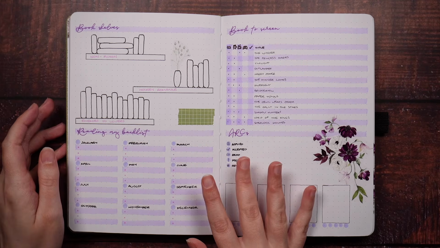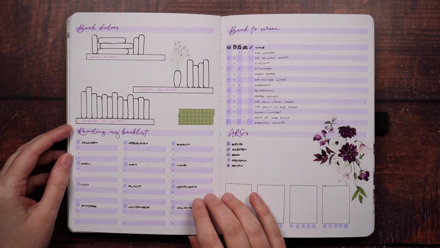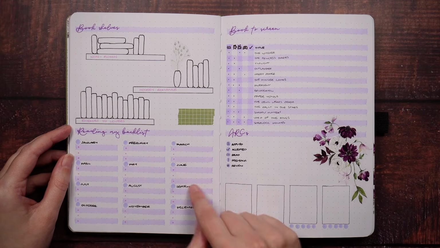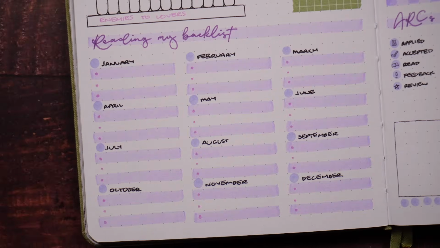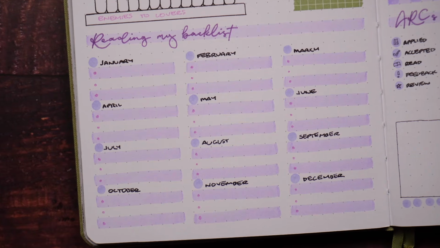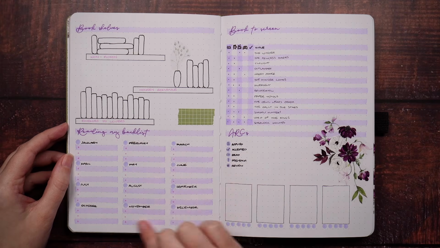Now, if your TBR starts to get quite long, you might want to have a reading my backlist page. I've drawn this one out so that you section off 3 books to read in each month of the year, just to kind of cut down on that backlist, especially the ones that have been there for quite a while, you've been meaning to read them for ages, and you really want to dedicate the time to do it in the coming year. I'm getting to a point where I feel like I need one of those.